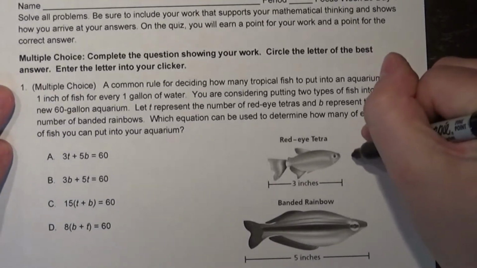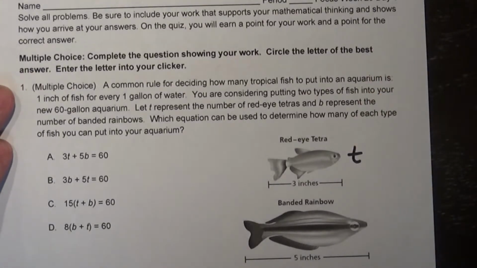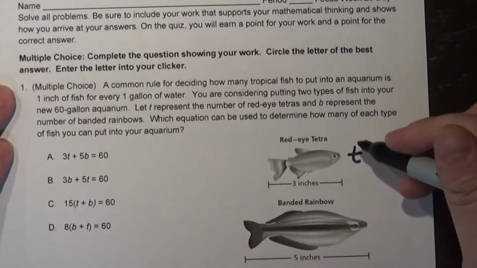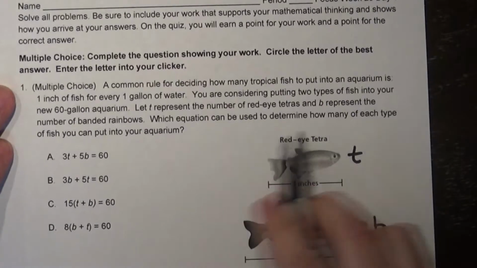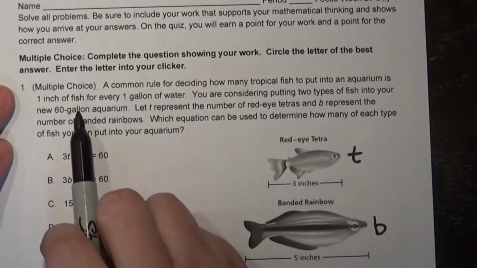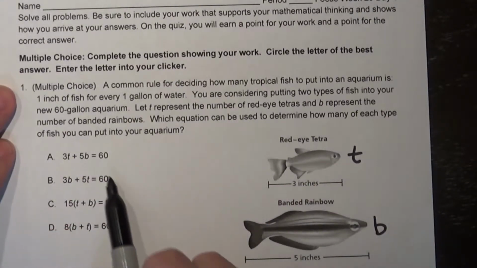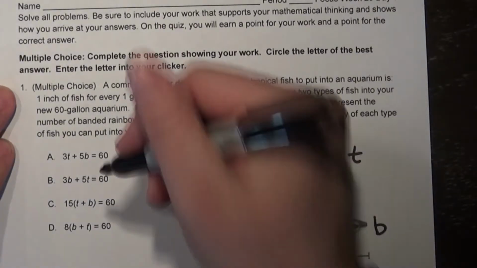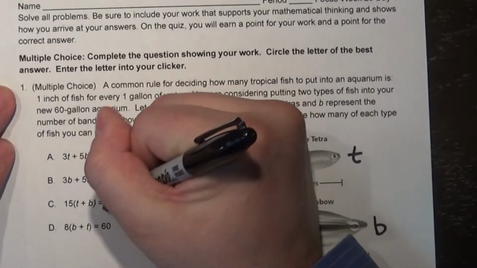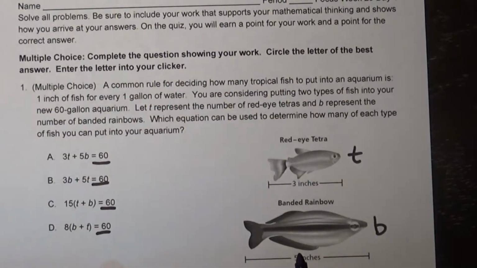First, we know the red-eye tetra is going to be labeled as T, and we know that the banded rainbow is going to be labeled as B, and I'm just pulling that right from here. I know I have a 60-gallon aquarium, and so it's fitting that all of these equations are equal to 60. So no matter what, I know I'm going to have something equals 60, so I know the right side of my equation is always going to be 60.